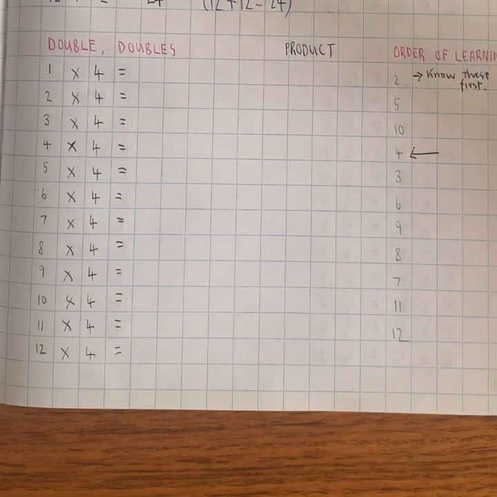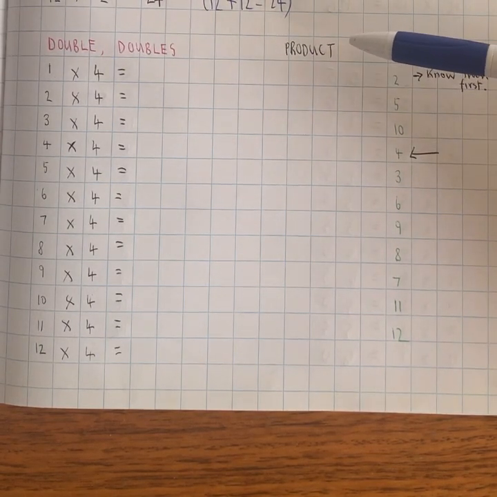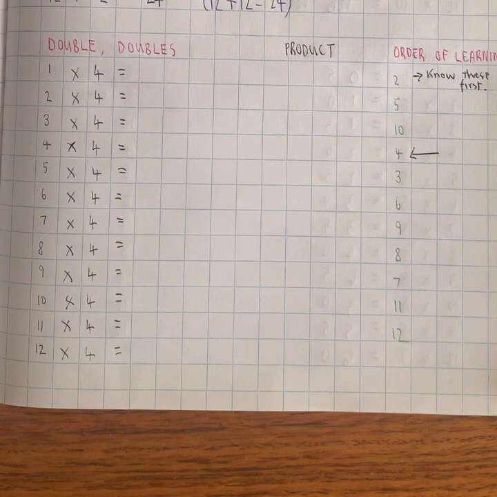One other little thing, I want to add a vocabulary word to your vernacular, which is product. I've been thinking about the way I've been describing things to you in these videos, and one thing that I haven't been saying is that the answer to a multiplication, whether it's a times table or any other time that you multiply numbers, is the product. So that's what they call the answer. I'm going to start to use that word product. Now, back to 4 times tables.